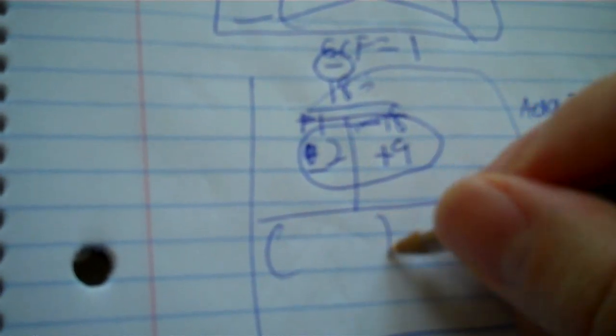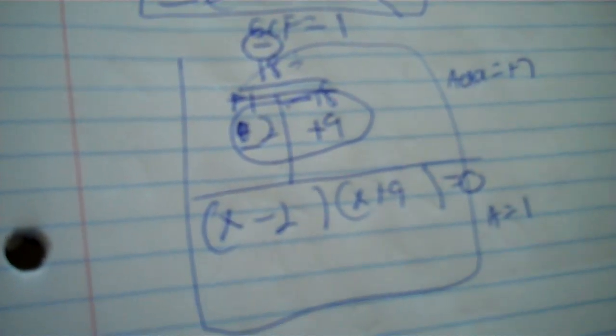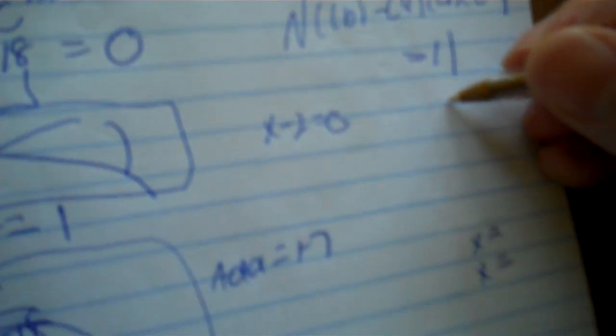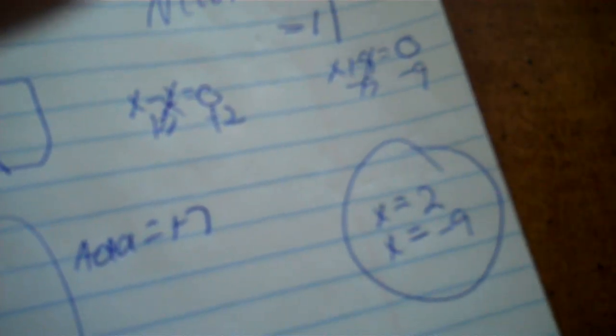Okay, A is 1, so that means I can get rid of the 1 and just make 2 parentheses with x minus 2 and x plus 9 equals 0. Okay, so x minus 2 could equal 0, x plus 9 equals 0. So plus 2, plus 2. 2 minus 9, minus 9, you get negative 9. 2 and negative 9.